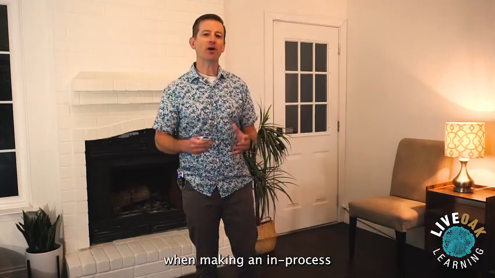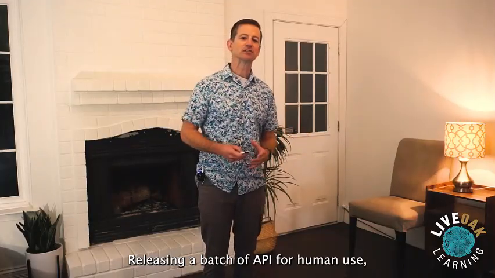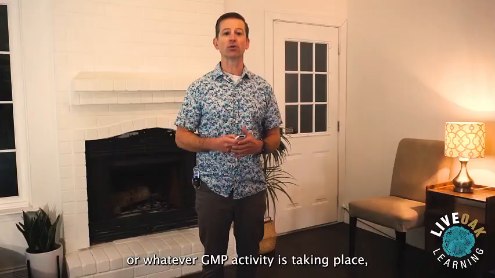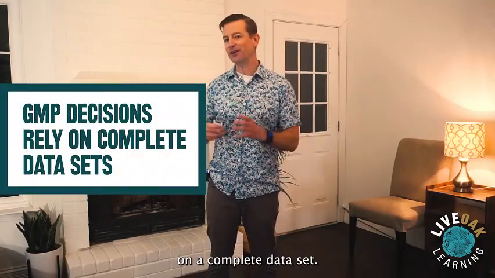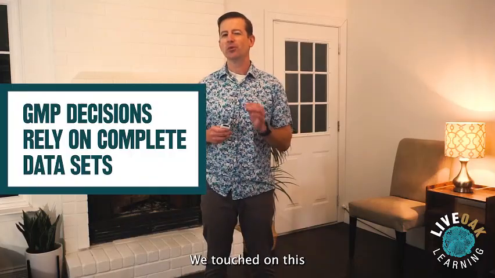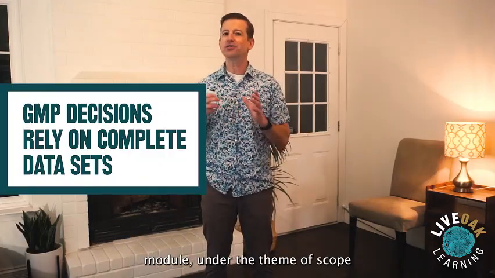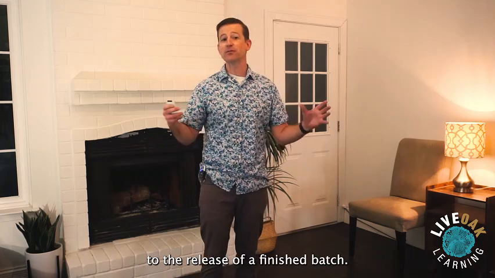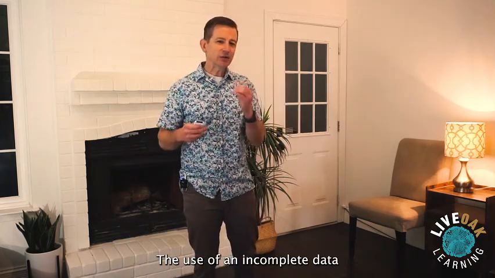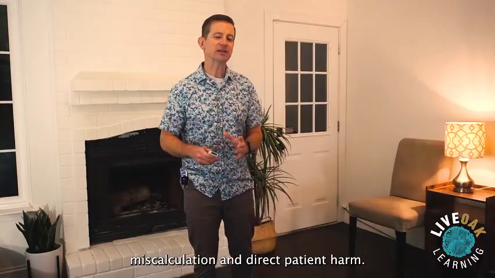When making an in-process production decision, releasing a batch of API for human use, reporting a stability result, or whatever GMP activity is taking place, the decision relies heavily on a complete data set. We touched on this in some detail in our Data Integrity 101 module under the theme of scope. For any GMP decision, from the receipt of a raw material to the release of a finished batch, the use of an incomplete data set could lead to serious miscalculation and direct patient harm.